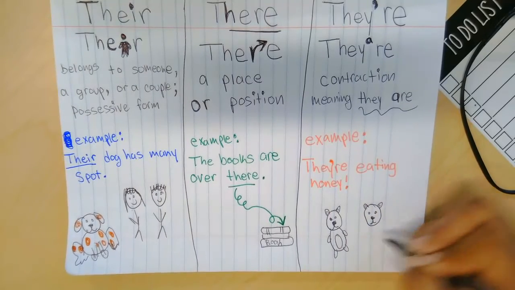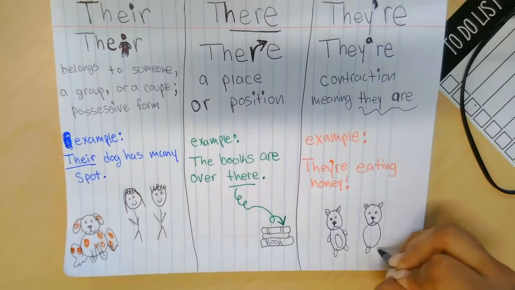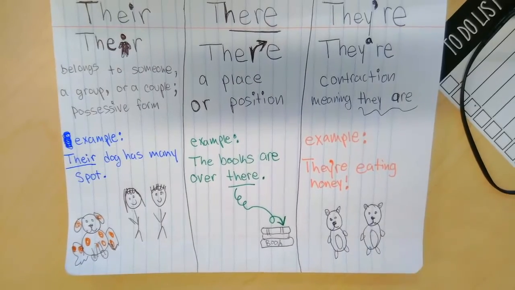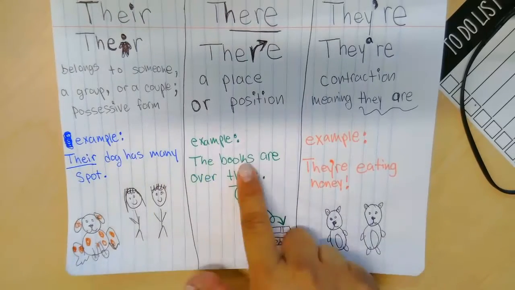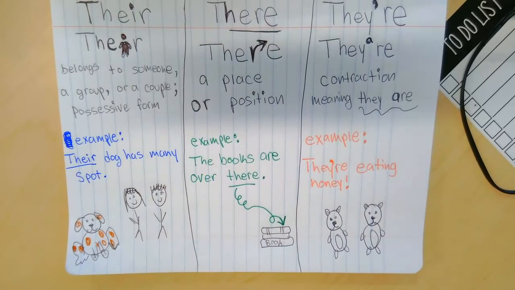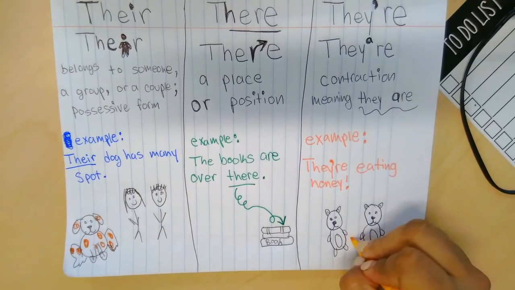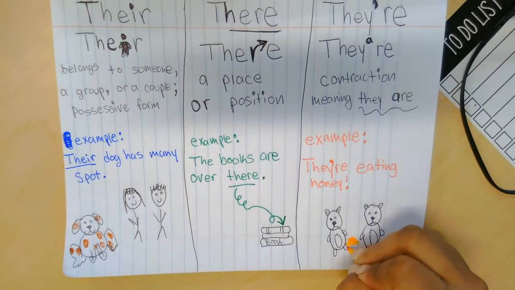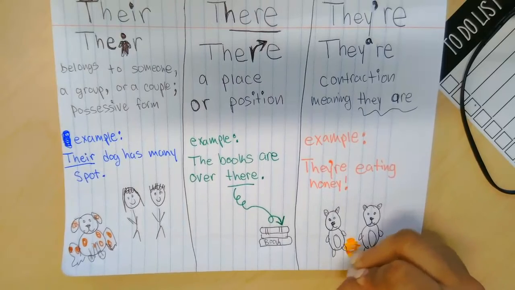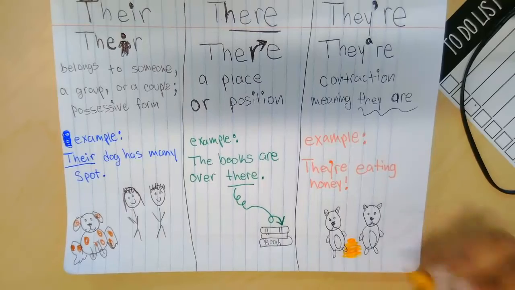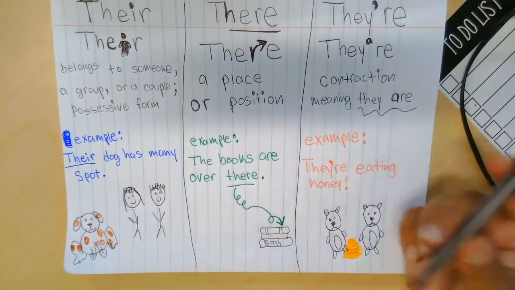So this is all that we're going to do for this anchor chart. Make sure you study it so you know the difference between all of these, okay? Because we might see these words soon. You might be tested on these, okay? So make sure you know the difference between them.